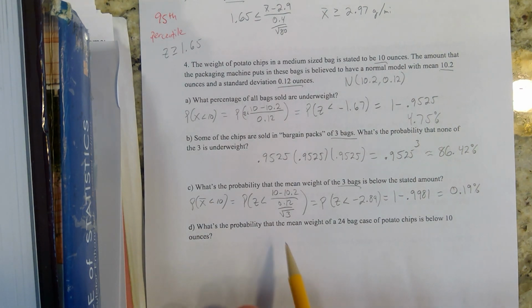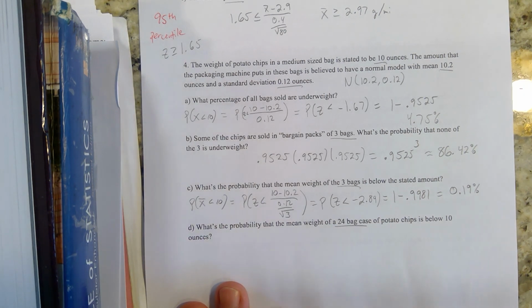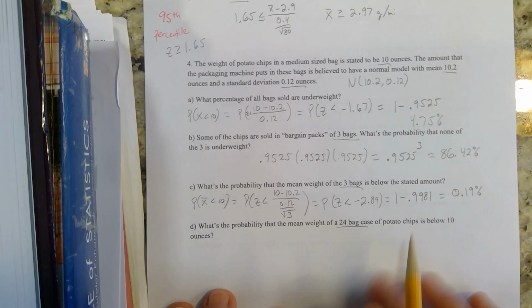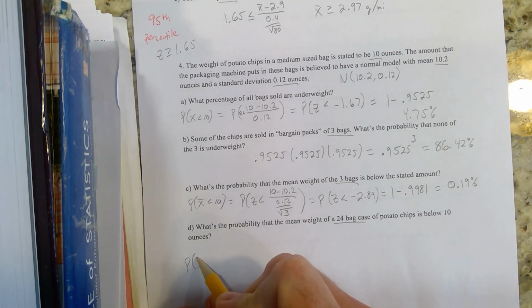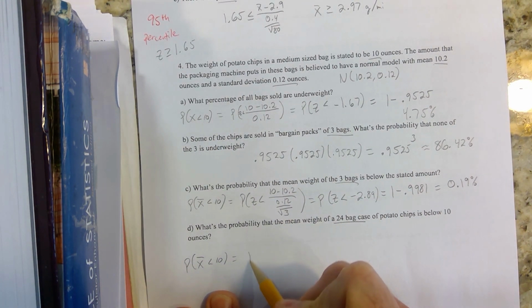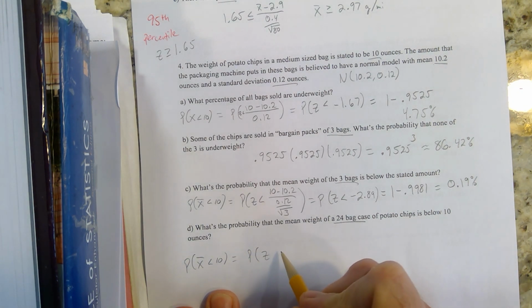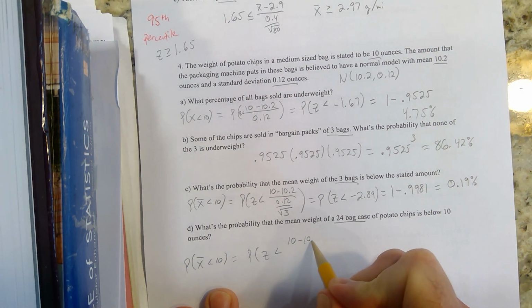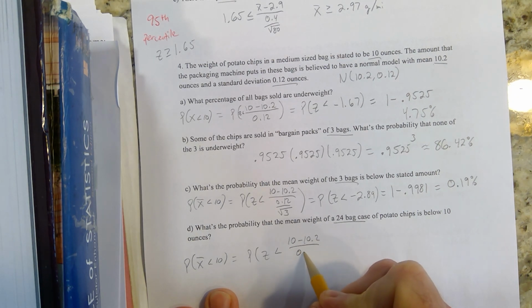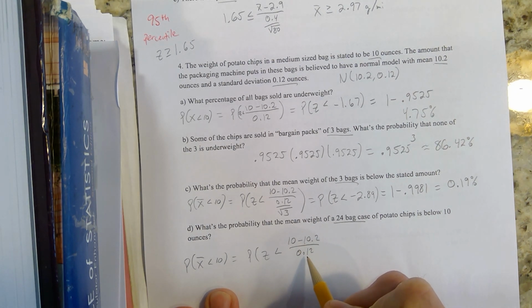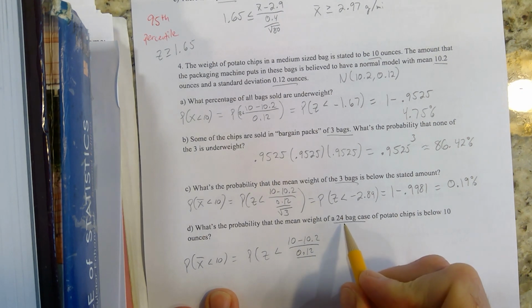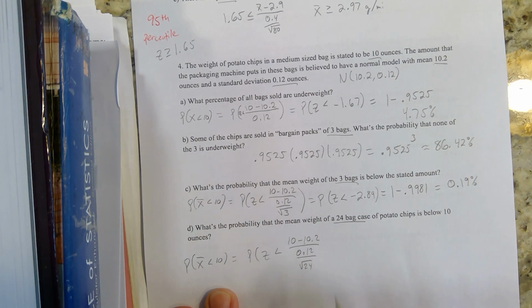Okay, and last question, what's the probability of the mean weight of 24 bags, right? Where they just changed the sample size on us there, so make sure you pick that up. So we're no longer going to have square root of 3 down here, we're going to have square root of 24. But again, get your z-score. Okay, the standard deviation for 1 bag is still 0.12. That never changes. But we're now talking about a sample of 24 such bags. So I have to divide that by the square root of 24.